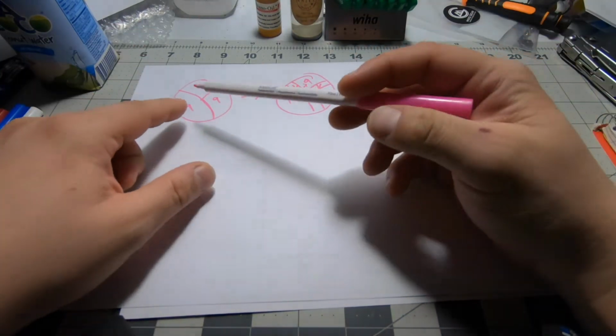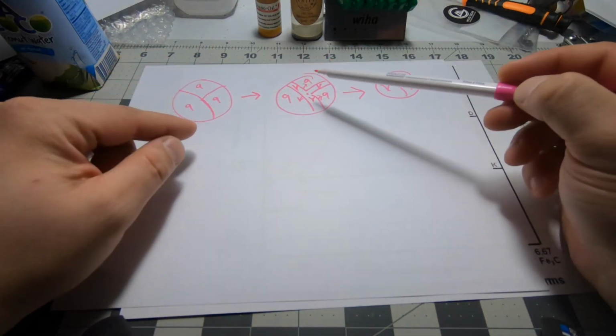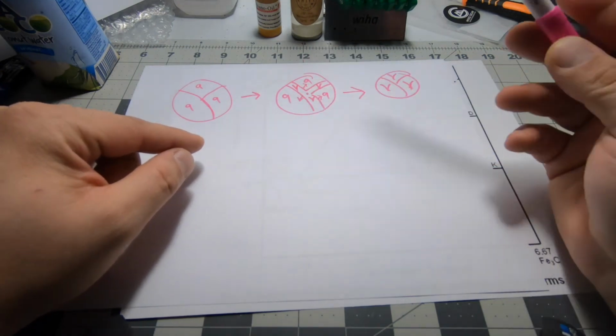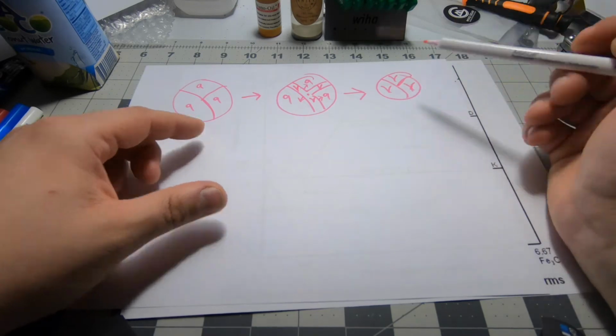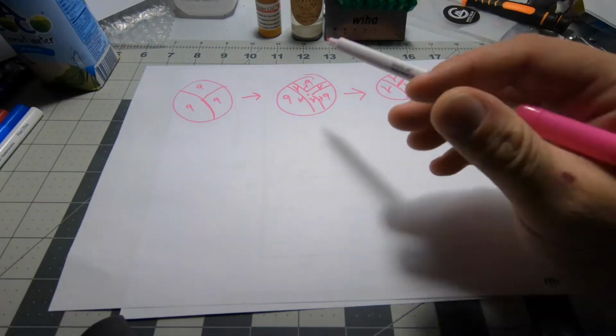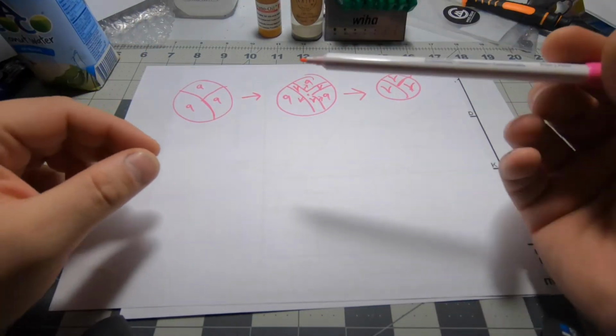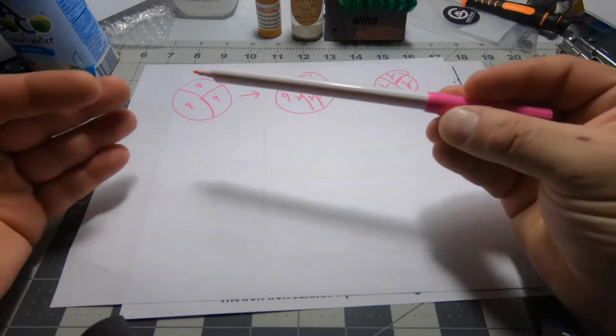Okay, so we start with alpha, we heat it up, at the grain boundaries austenite starts to grow, and then we get the full austenite. So these are the phases of steel.